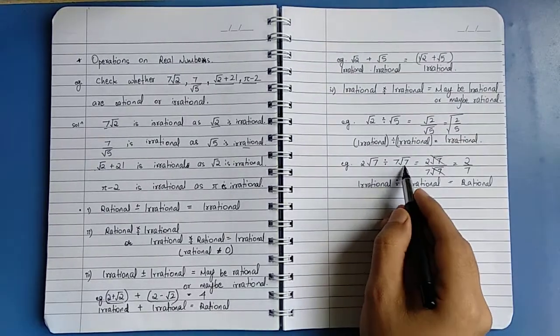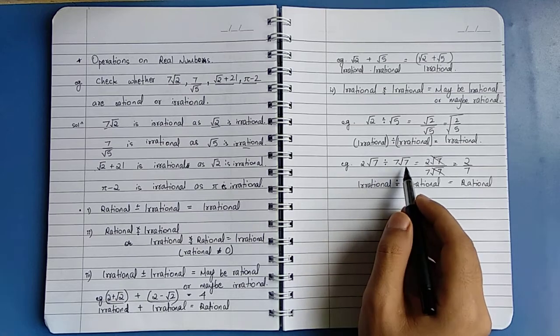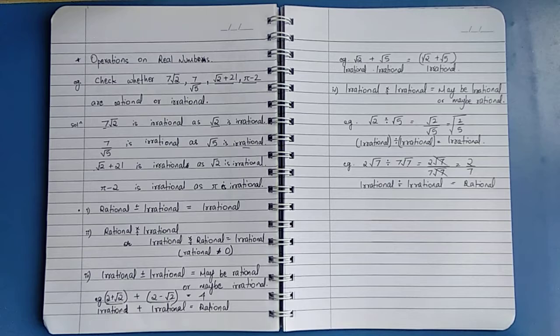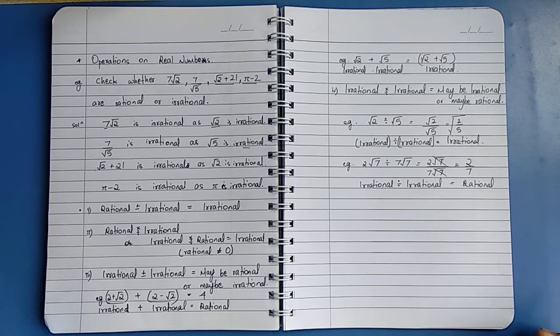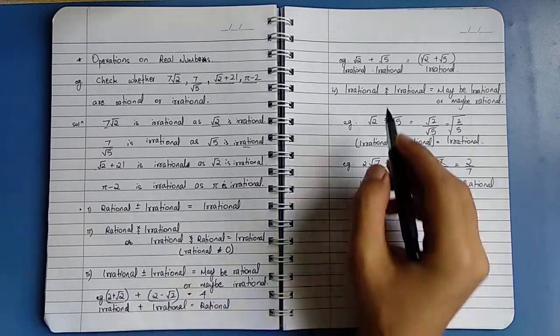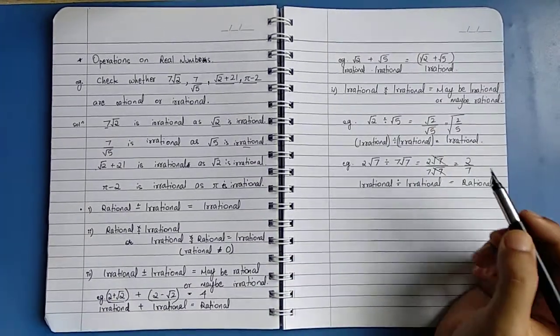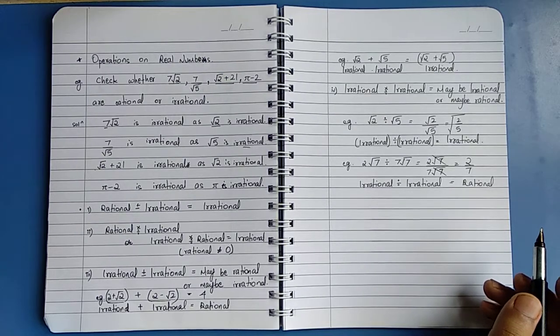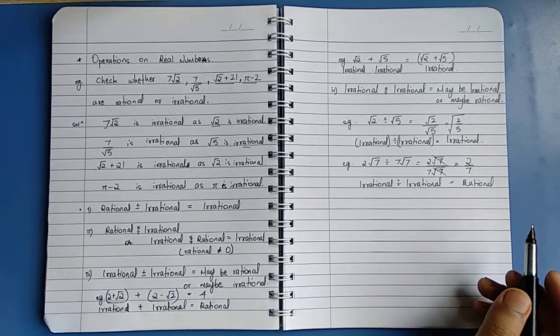Similarly, if you would have multiplied them, root 7 into root 7 would become 7. So this again becomes rational. So if you multiply or divide, we do not say for sure that on multiplication or division of two irrational numbers we'll get back an irrational or rational. We cannot say for sure. We can only find it after solving them.